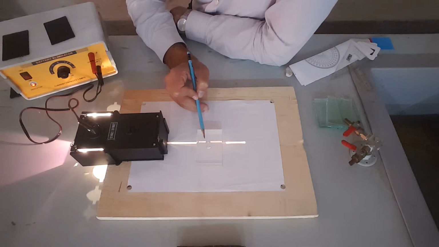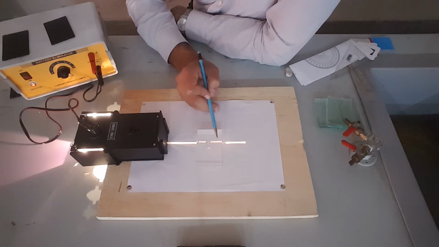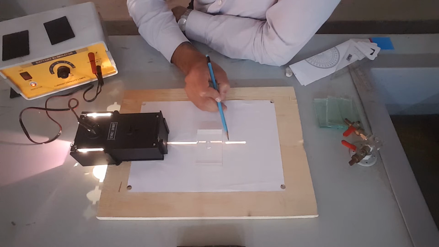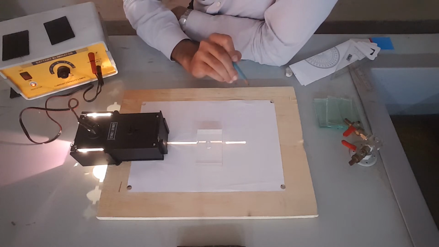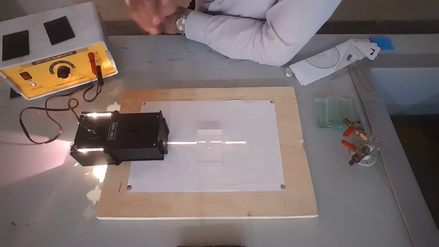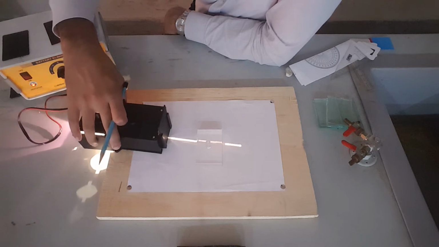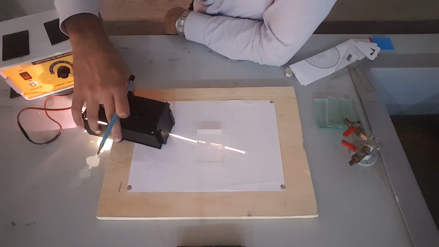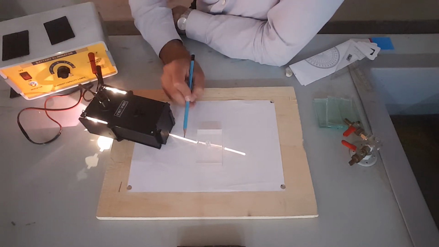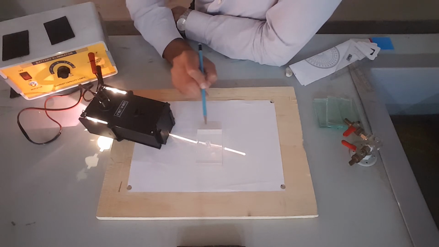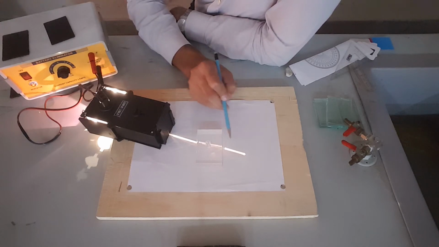And as this ray of light inside the glass block then becomes incident along the glass to air boundary, again the angle of incidence is 0, and so the angle of refraction back in air is also 0. Now, as we increase the angle of incidence, so as the angle between the normal and the incident ray right here increases, so you see the ray of light starts to refract.